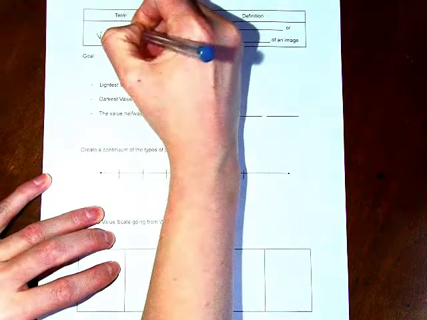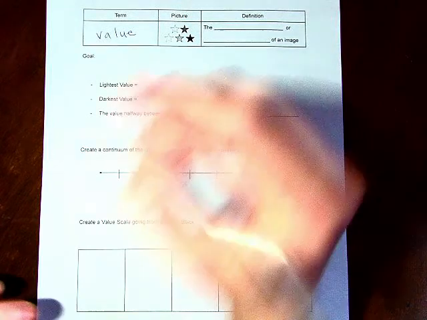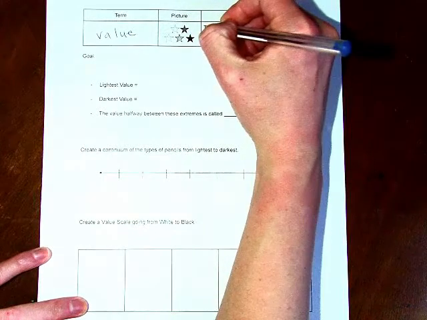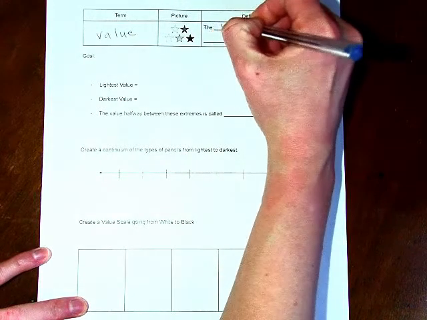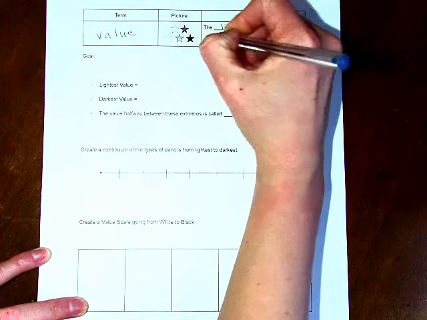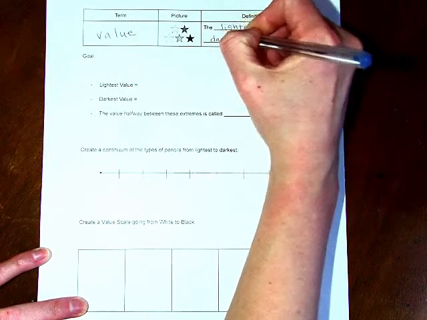Today we're going to talk about value. Now, value is a word that has a lot of definitions in the English language. It can be something like, I value my family, meaning we care about them, they're important to us. It can mean, what is the value of my car or my house, like the amount of money that it's worth. And in this case, we're going to talk about value as it comes to the elements of art, and a definition for it in the art world is the lightness or darkness of an image.